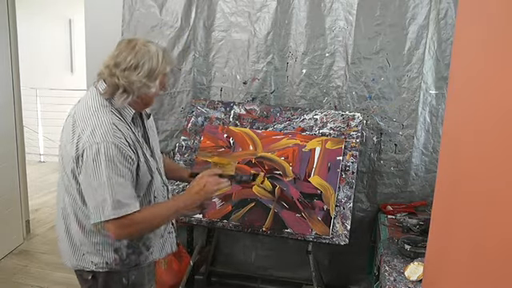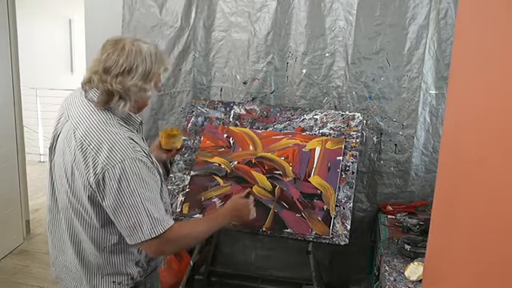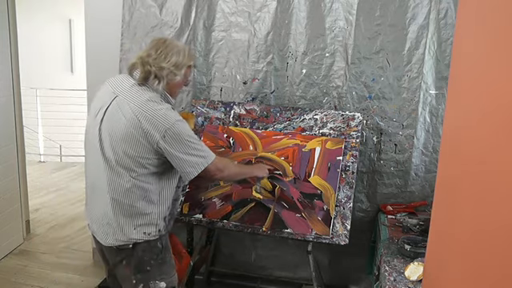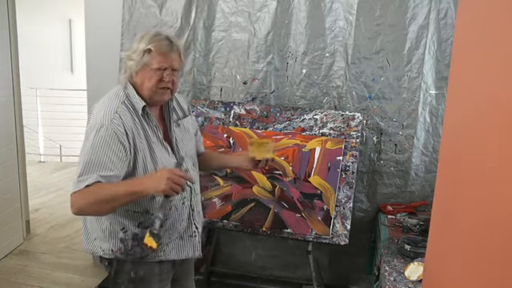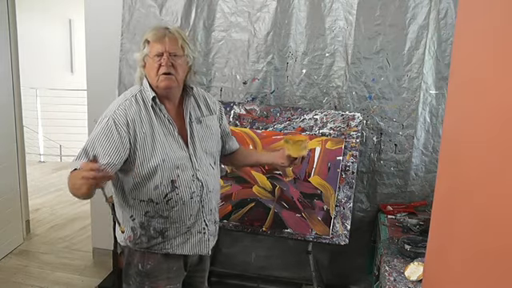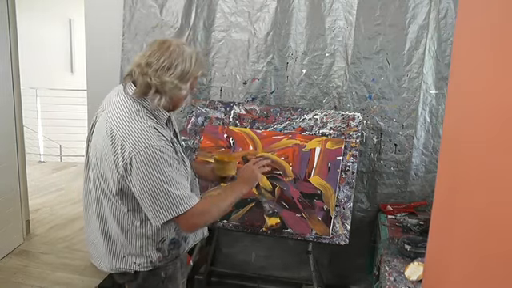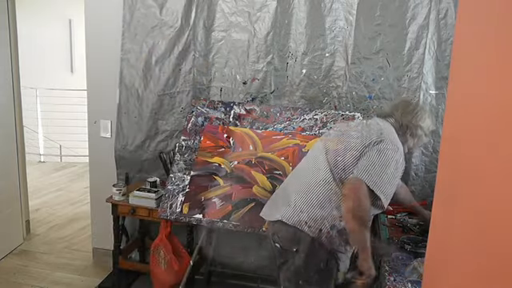I'm not moving the paint much, otherwise we will get just a dirty grey or dirty brown. So we don't integrate the colours too much at this stage.